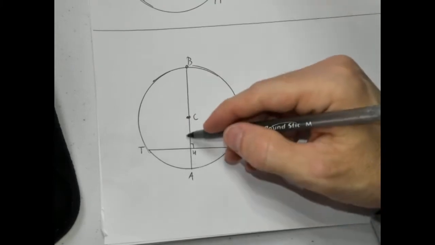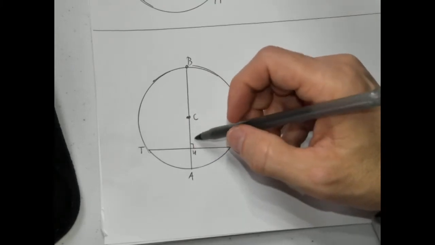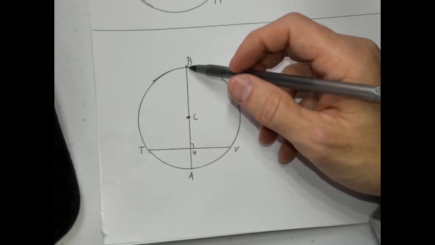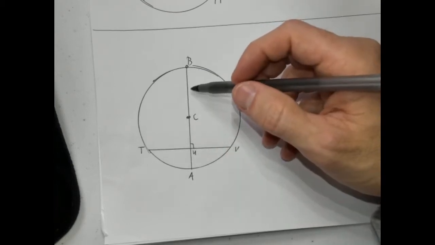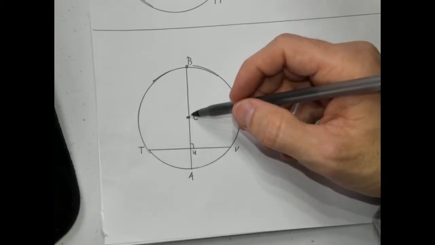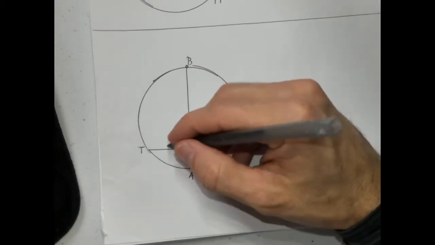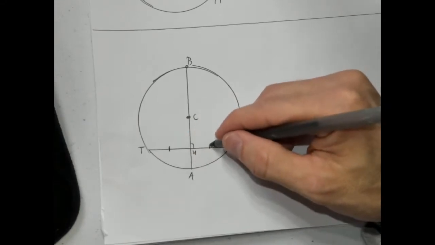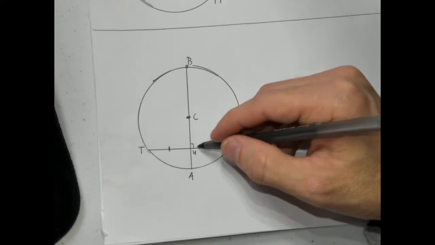So if it's a diameter or radius, and it's perpendicular to a chord within the circle, it's going to do something very important. It's actually going to bisect this chord, which means TU would be congruent to UV because this diameter or radius, if you did CA, is perpendicular to it.